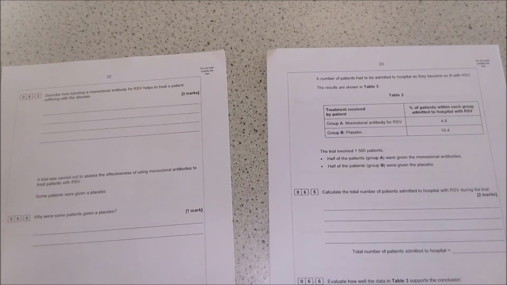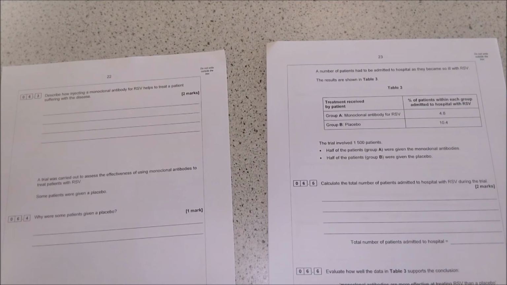So a number of patients had to be admitted to hospital as they became ill with RSV, right? The data is given in the table. If they're giving you data in the table, you will have to use it. The trial involved 1,500 patients. Half of the patients, group A, were given a monoclonal antibody and half of them were given a placebo. Calculate the total number of patients admitted to the hospital with RSV during the trial.